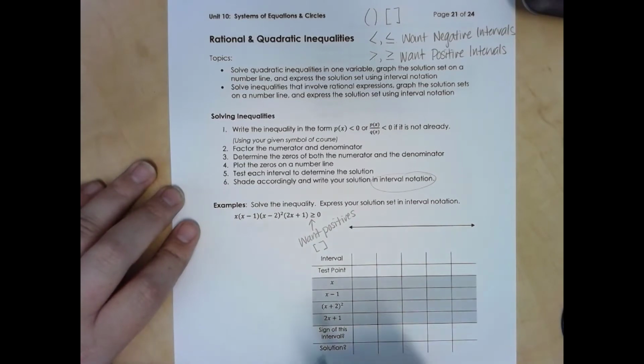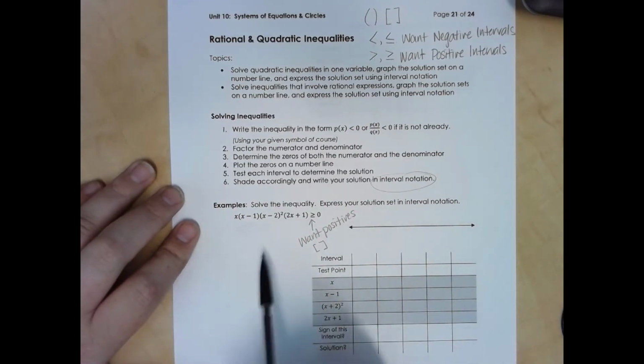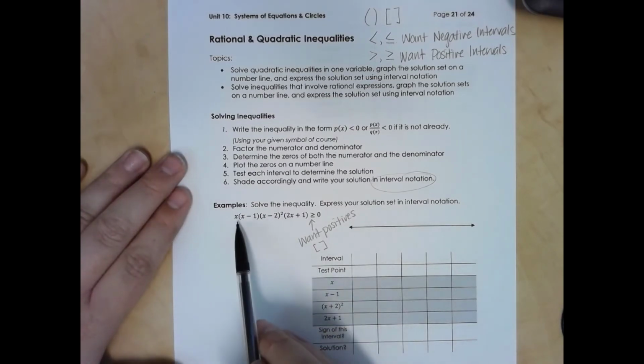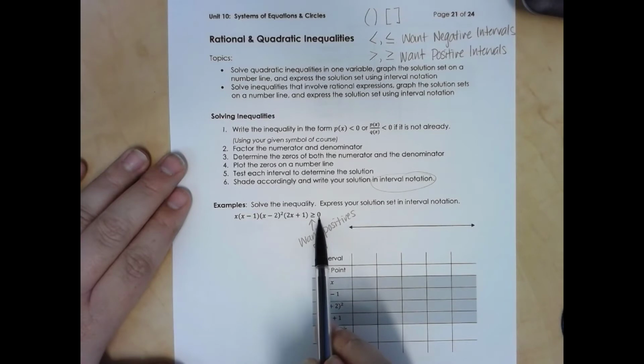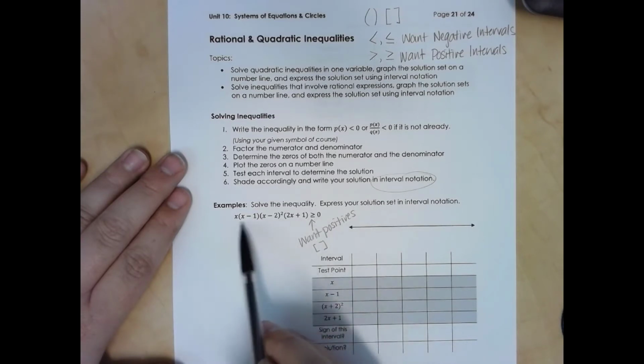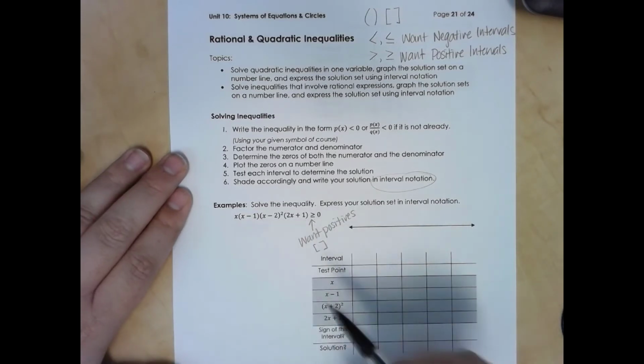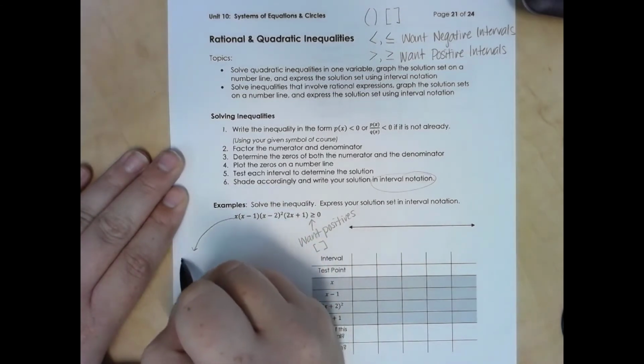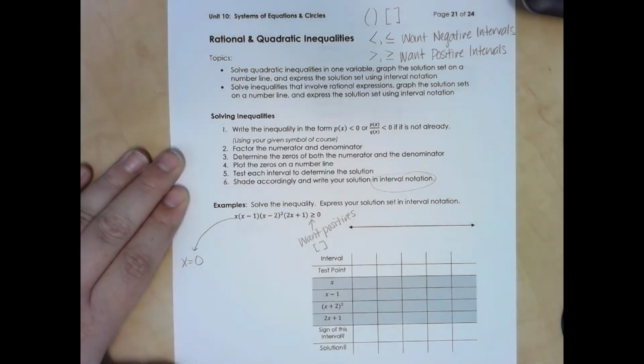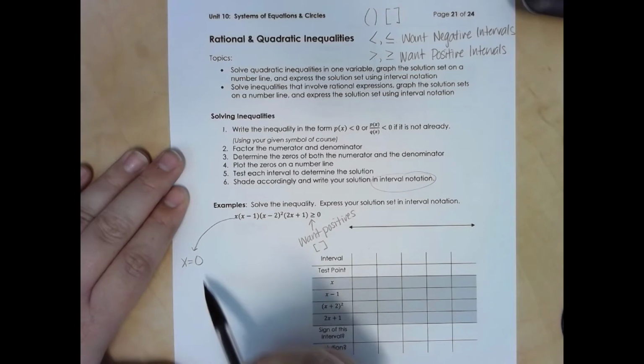Now we just need to know what those zeros are. What are those x values that we're going to be testing in between? Well, this one's already all on one side so that zero is isolated on the other, and it's already been factored for us. So all we have to do is set each of these equal to 0 and solve. When I solve this first one, x equals 0, that's it. That's one of my zeros.